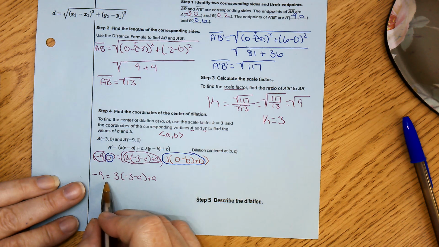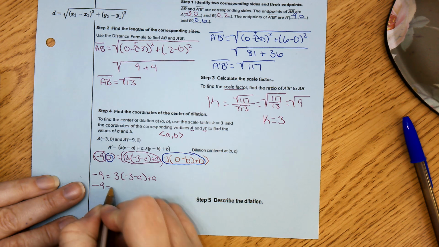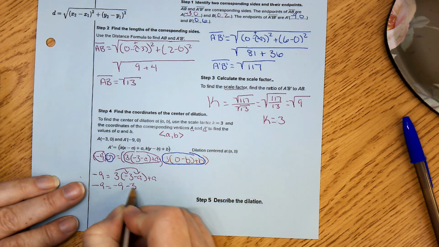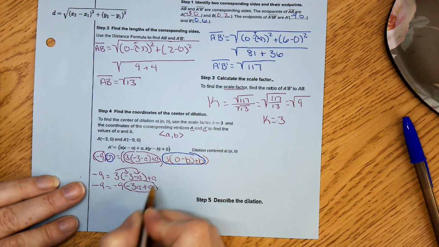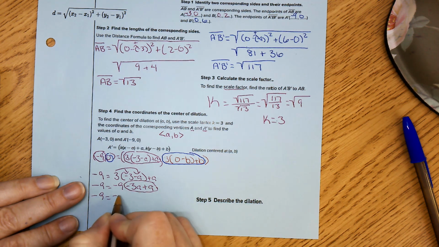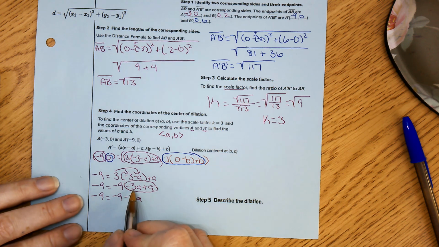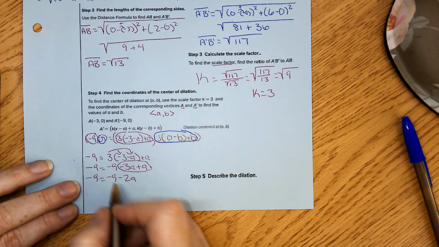All right, so let's see. First thing, we're going to distribute. So minus 9 equals minus 9 minus 3a plus a. Then in class, we talked about combining our like terms. So that's minus 2a. Because remember, if you owe 3a's and you pay 1a back, you're now at negative 2a that you owe.